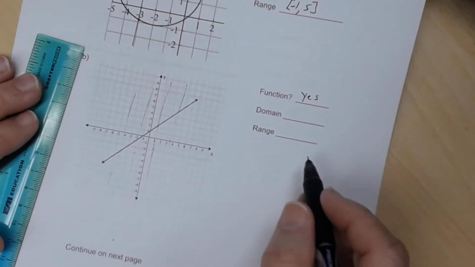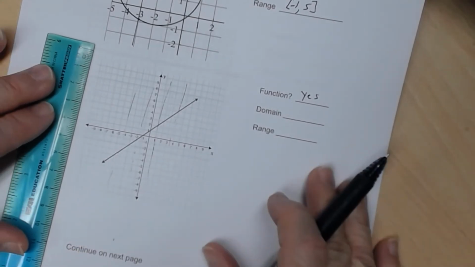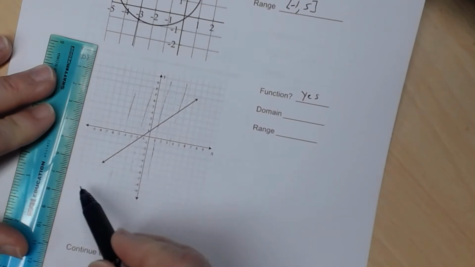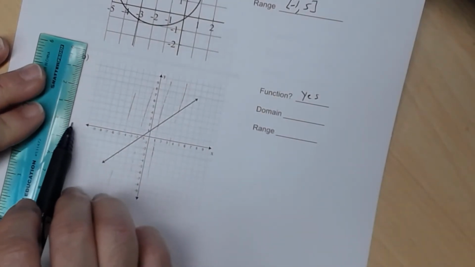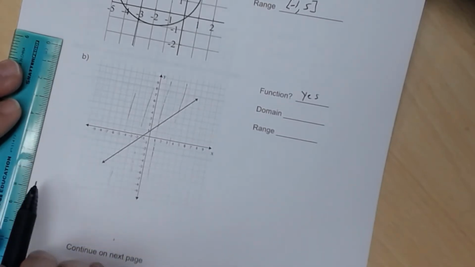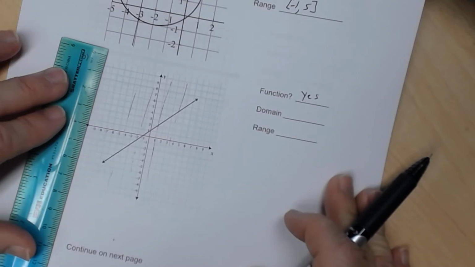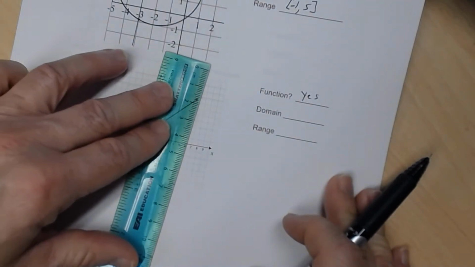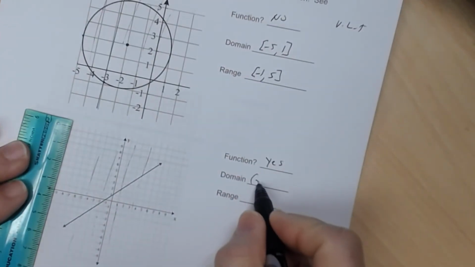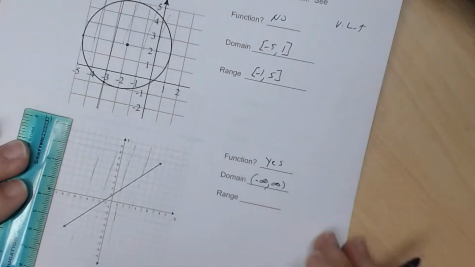Remember, domain is the set of x coordinates, so you're going along the x-axis. Notice that these have arrows, so it constantly continues like this. If you think about it, if this is -100, am I going to get a point on the graph when x is -100? Yes, even -1000, and so on. So I'm going from -infinity to +infinity. It never stops. And remember, for infinity and -infinity, you use parentheses.